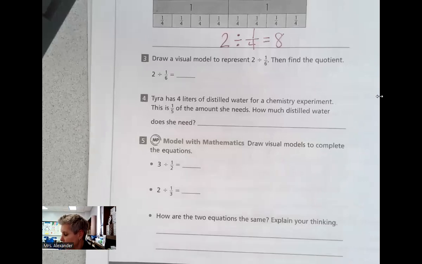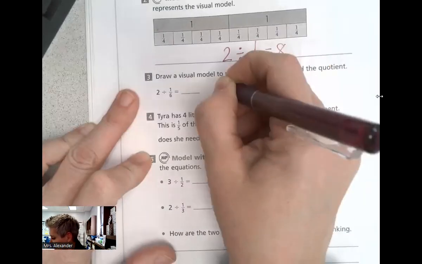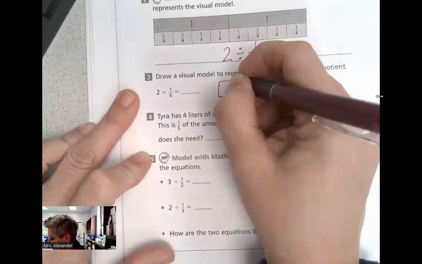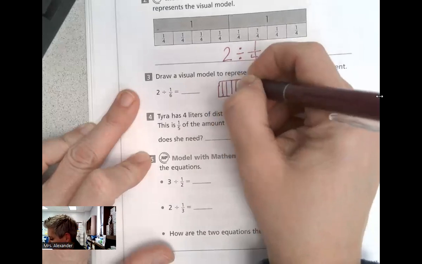Going on, draw a visual model to represent 2 divided by 1/6 and find the quotient. We're starting with 2 again. So I'm going to put 2 rectangles, and I'm going to have 6 pieces in each.